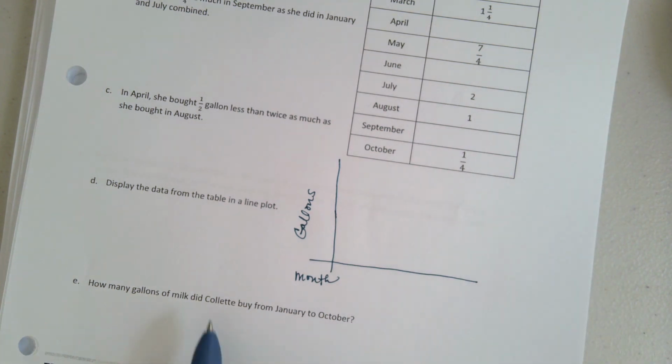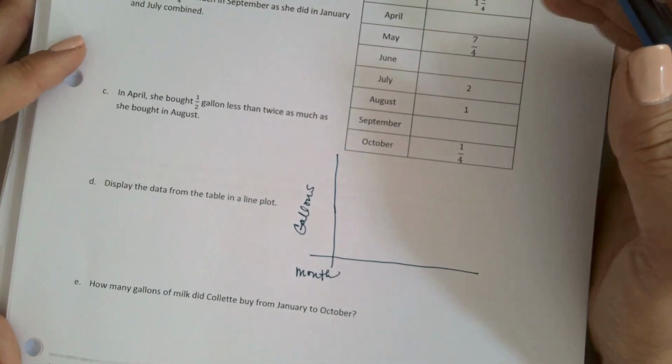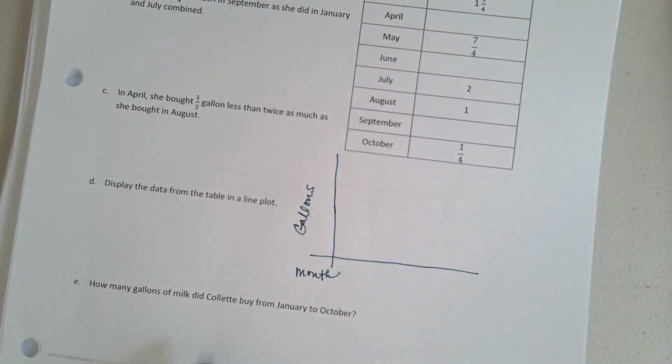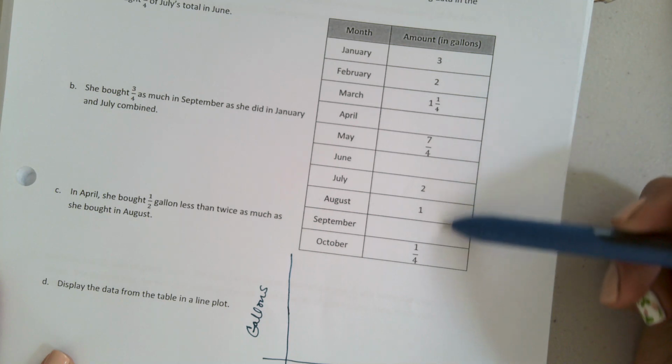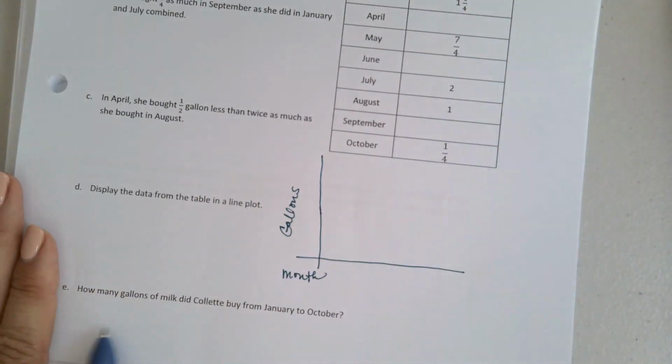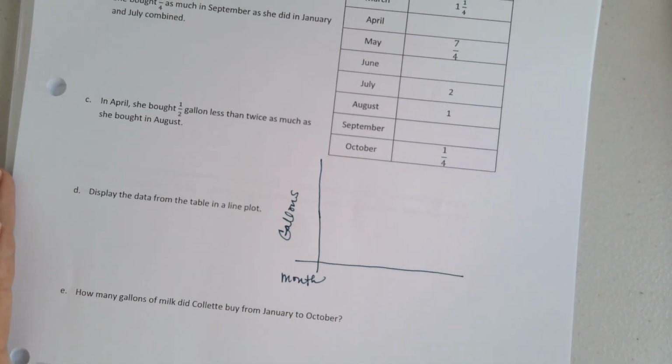How many gallons of milk did Colette buy from January to October? So that sounds like a great addition problem of a lot of fractions and whole numbers right there. And I tell you, I believe there's a problem exactly like this where you have to add up all the data, all the fractions in the chart for the mid-module test.